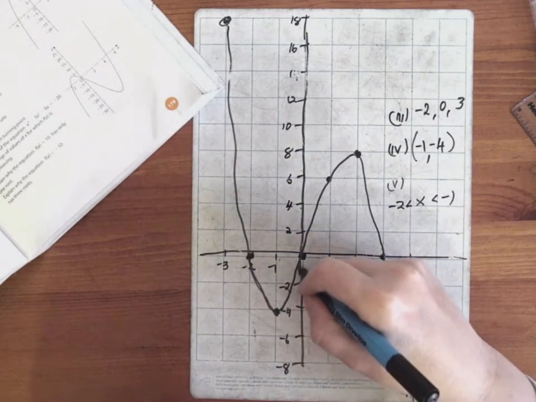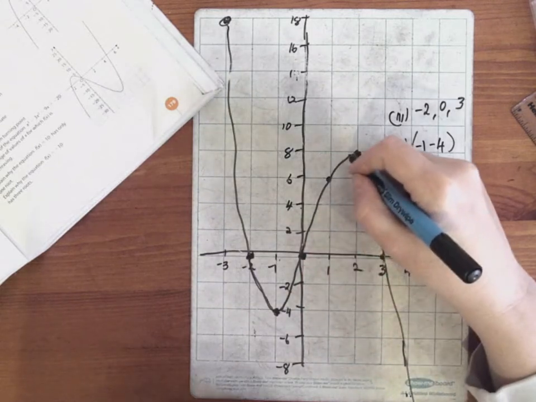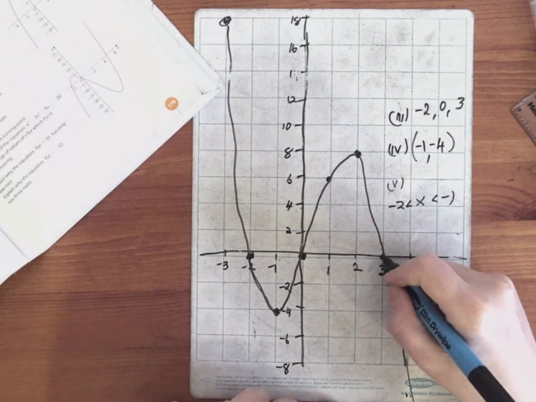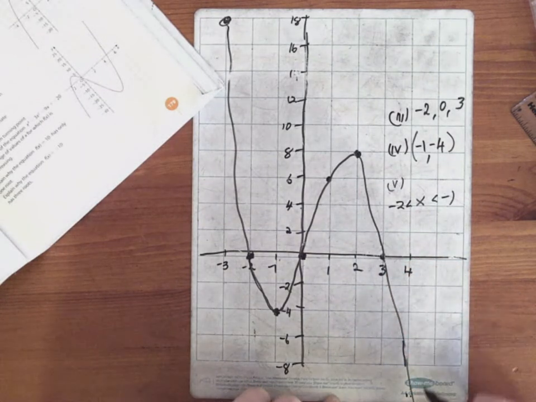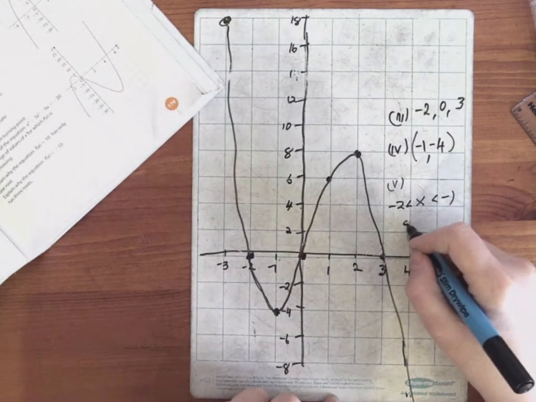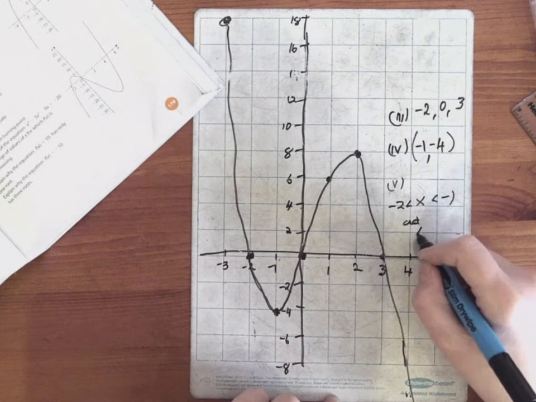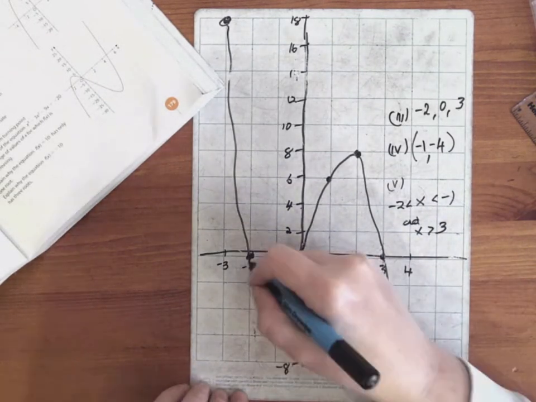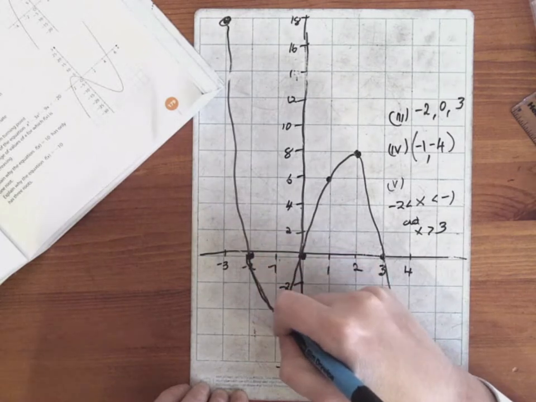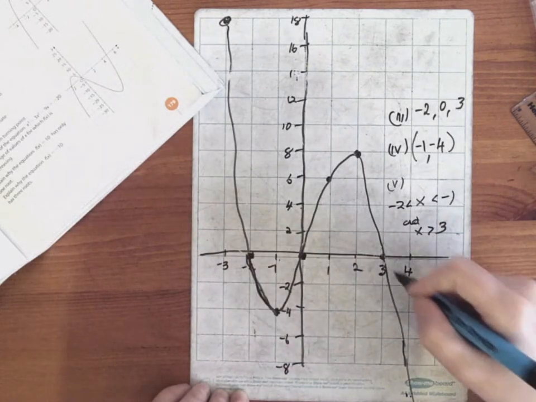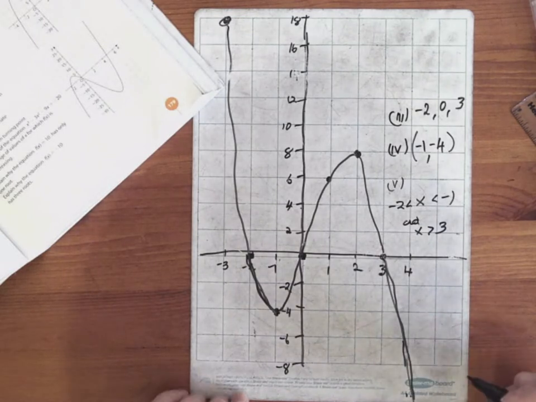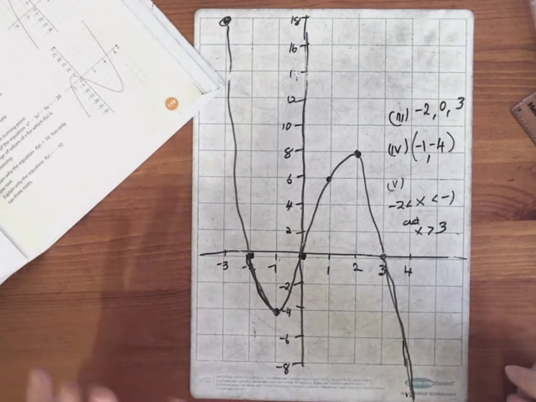Now I'm going up, so this doesn't matter. I'm coming down again, but it's above the x-axis. But from here on, I'm going down and I'm below the x-axis. So there's two parts: between -2 and -1, and x is greater than 3. So negative and decreasing.